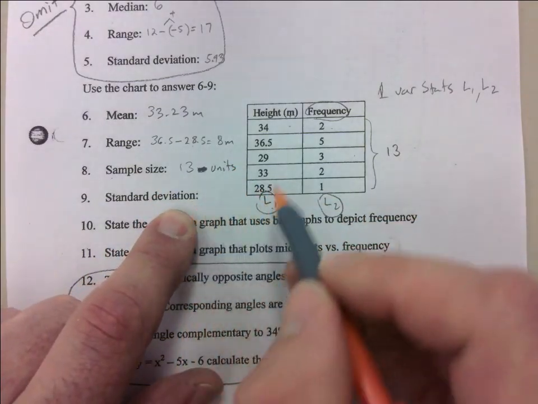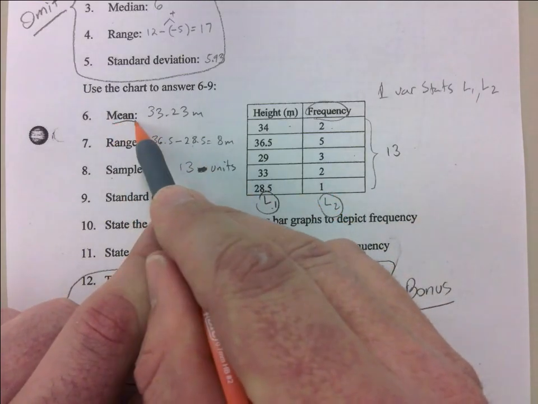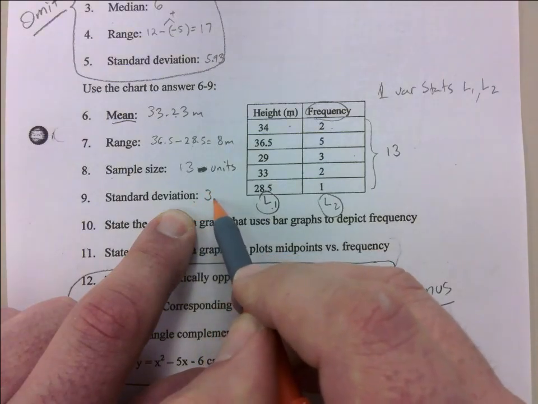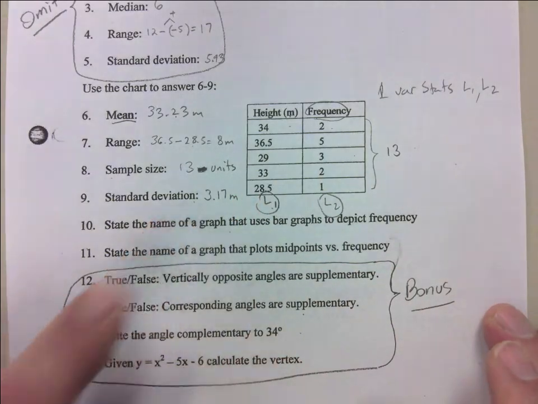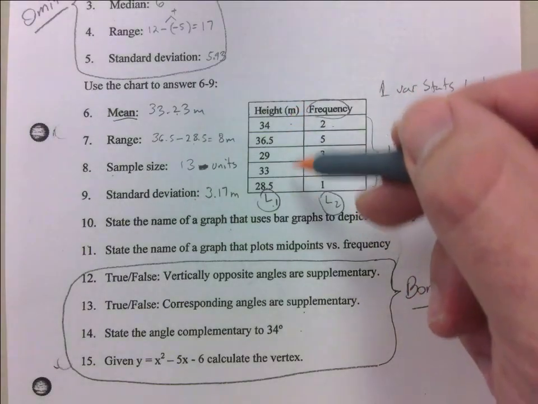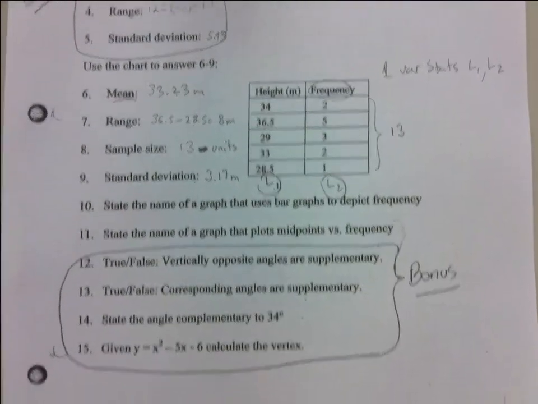Standard deviation, you put that into L1 and L2, of course, and when you figure out your mean, you figure this one out as well, which is 3.17. And that is in meters, okay? Everything except for N is based on whatever you put into L1. Okay, that's usually the rule of thumb there.